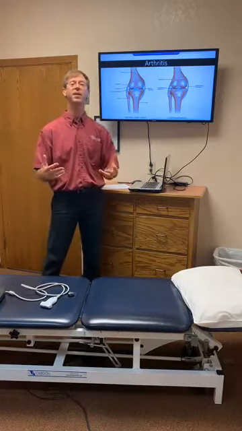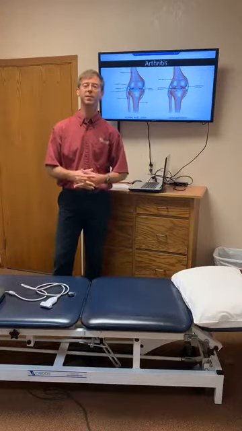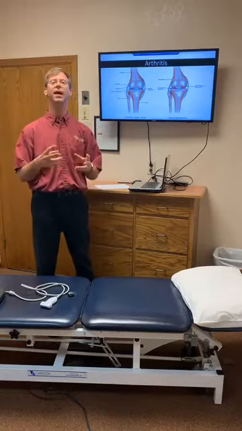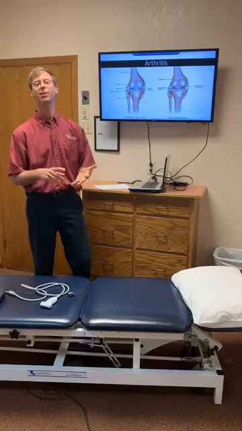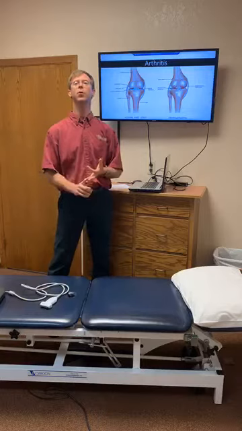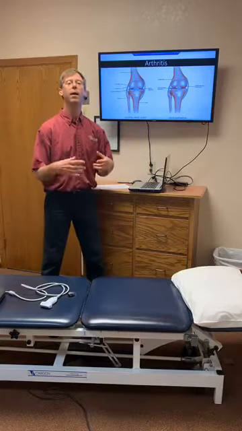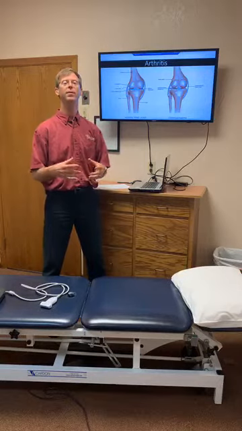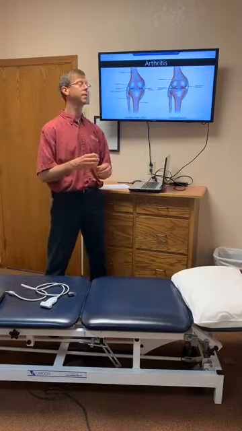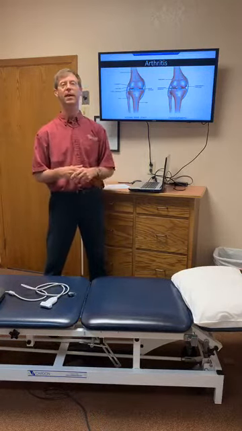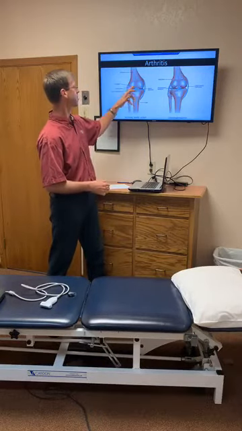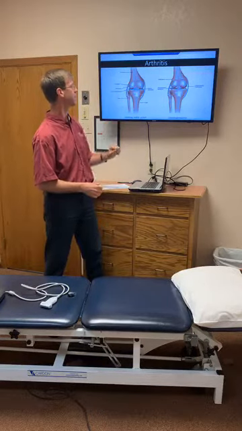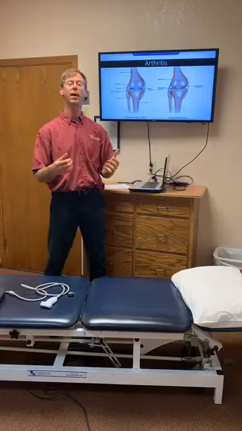Okay, another common condition that we find is arthritis. Now I want to differentiate two different kinds of arthritis. There is osteoarthritis, there is rheumatoid arthritis. Osteoarthritis is wear and tear of the joint surfaces. All the joints in our body, these kinds of joints, for instance, have articular cartilage on the surfaces of the bone, on the ends.